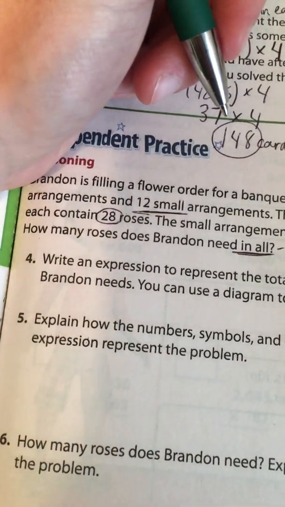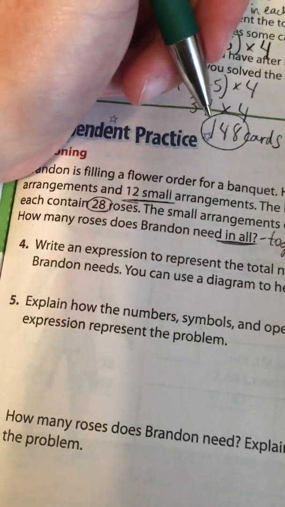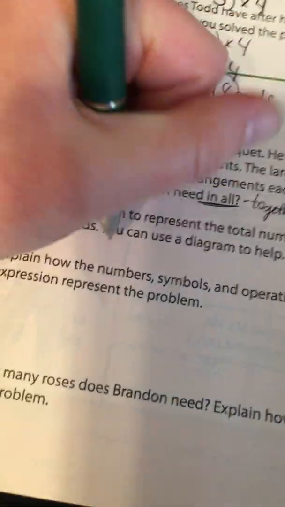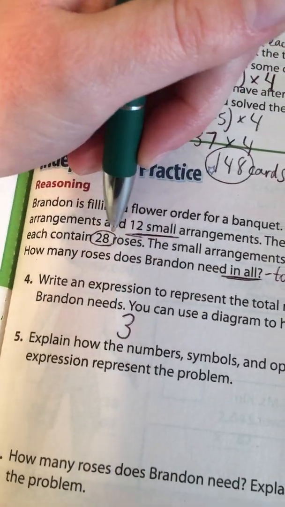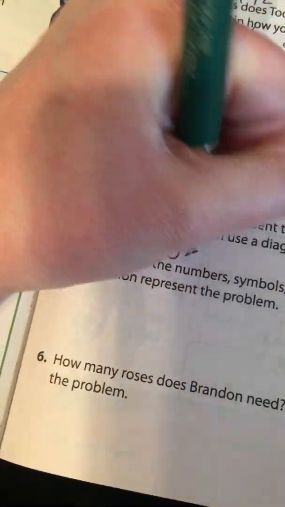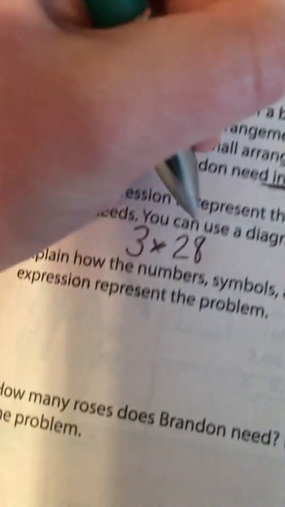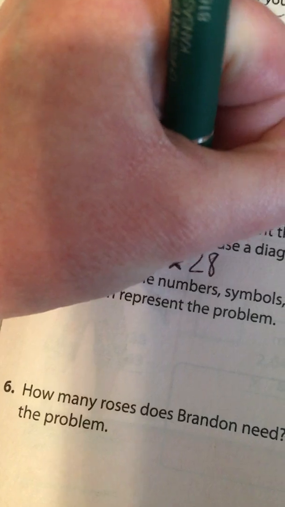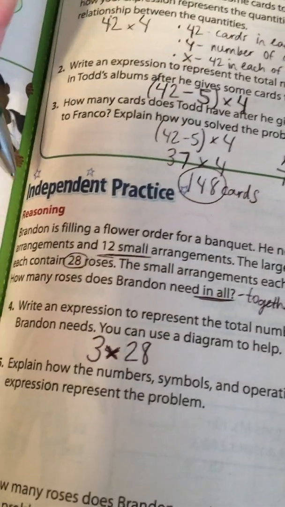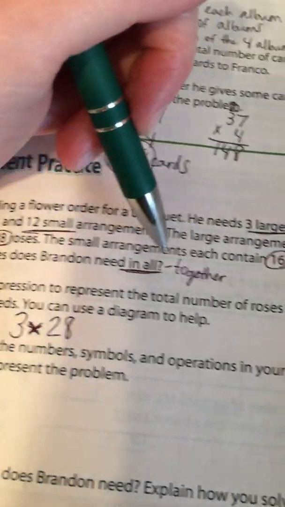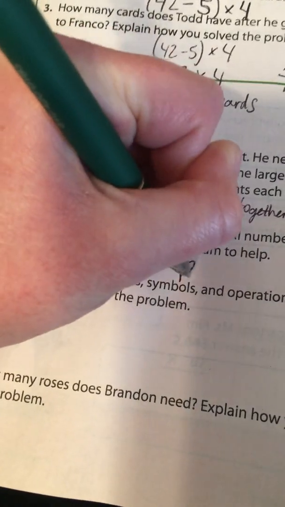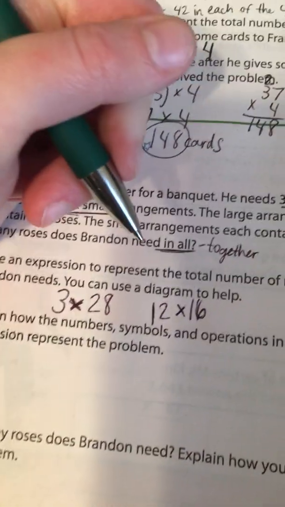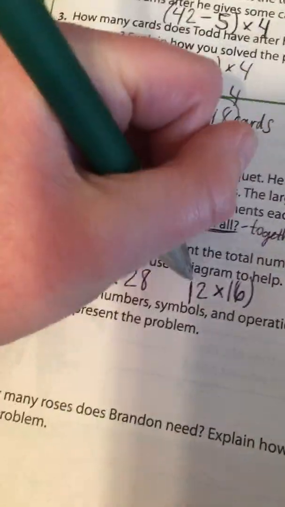All right, number 4. Write an expression to represent the total number of roses Brandon needs. Okay, so he needs 3 large arrangements, and the large arrangements each contain 28 roses. So I'm going to take that 3 and I'm going to multiply it by 28 roses per large arrangement. He also needs 12 small arrangements, and the small arrangements each contain 16. So I'm going to take that 12 of those and I'm going to multiply it by 16 roses in each one.